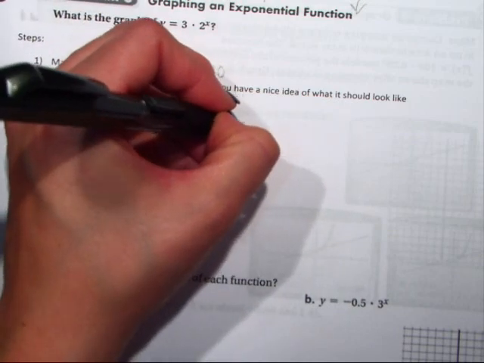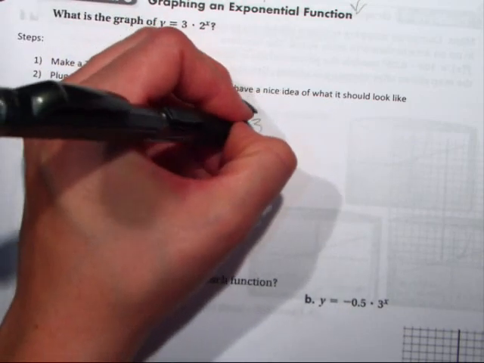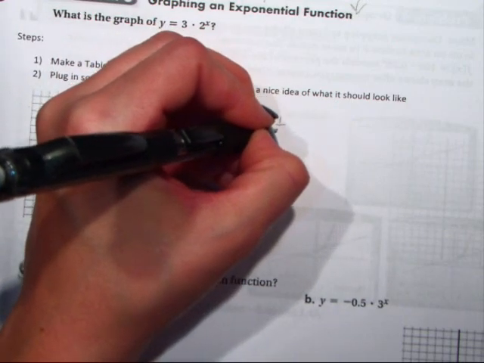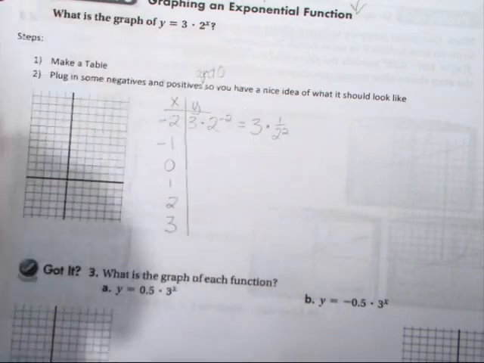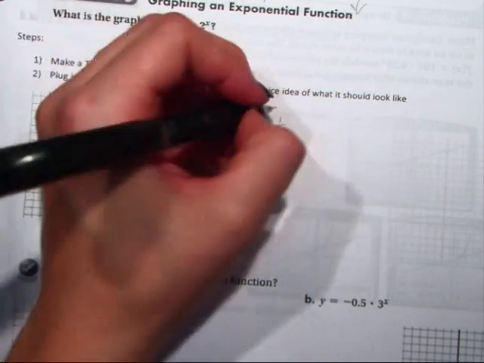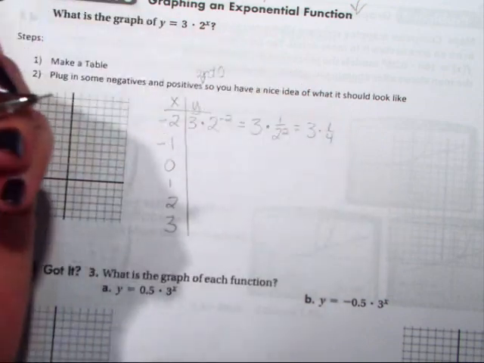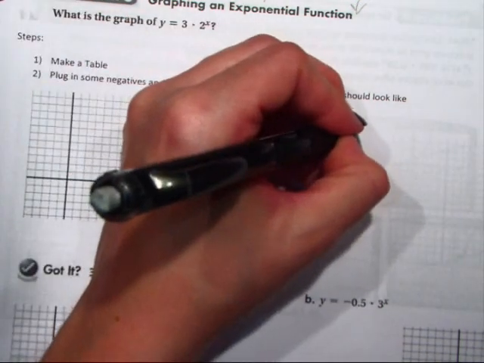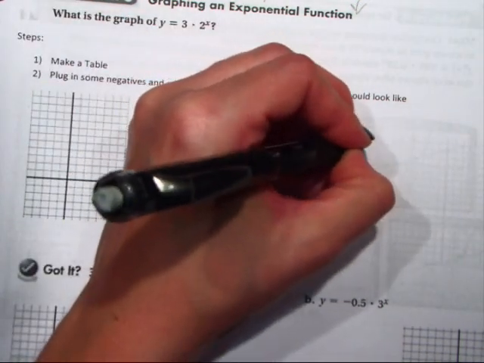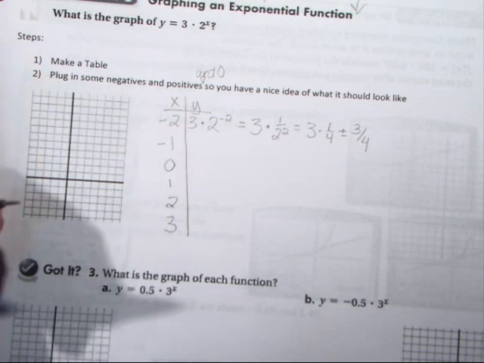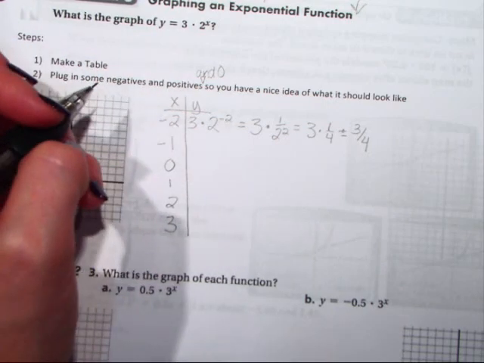Let's think this through, everybody. Remember what you learned in 7-1? That 2 to the -2 is really 1 over 2 squared. Remember how you have to put it under 1? And that's really just 3 times 1 over 4. So really that's just 3/4. I know that was a lot of writing, but again, you have to remember the stuff you learned in 7-1, otherwise this is really going to come back to bite you.